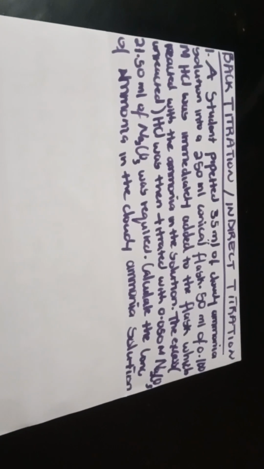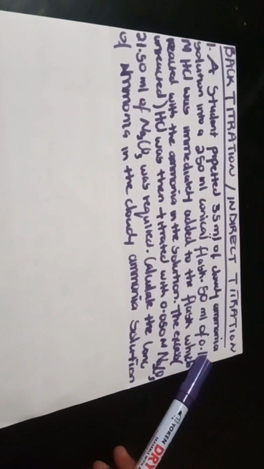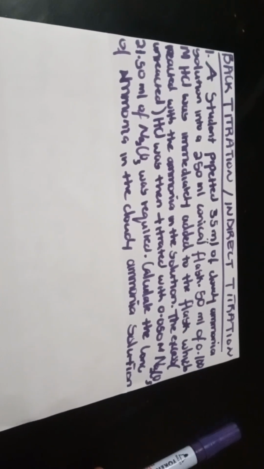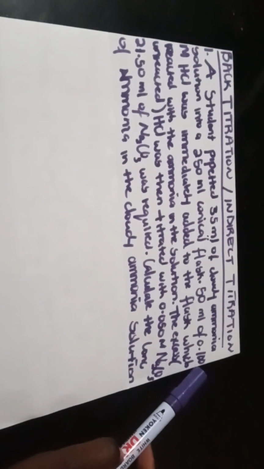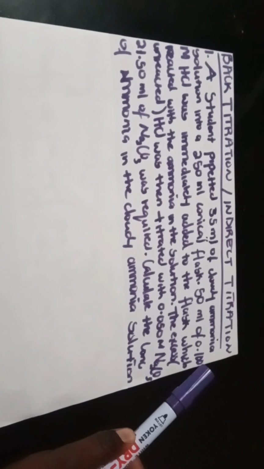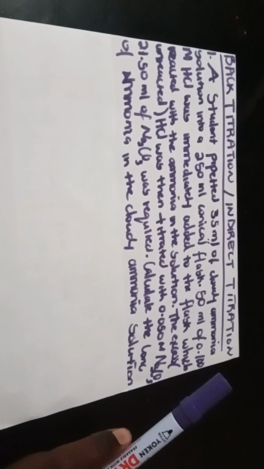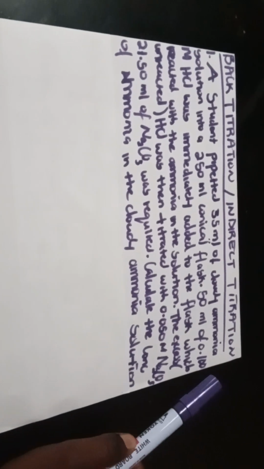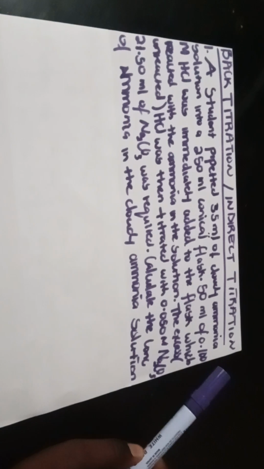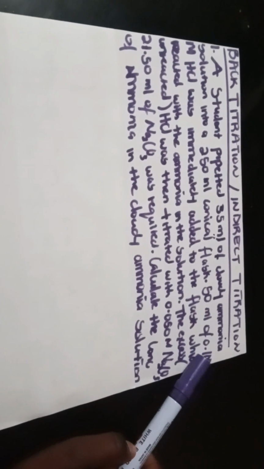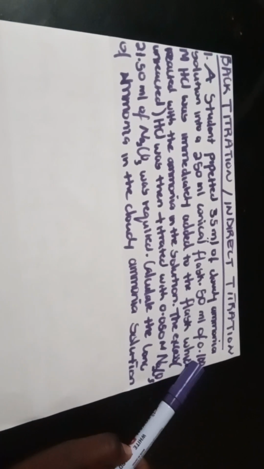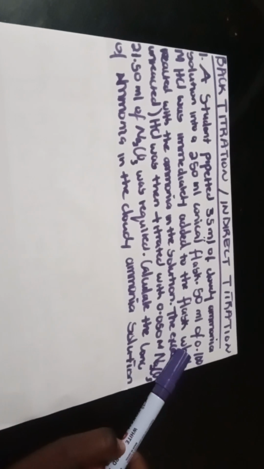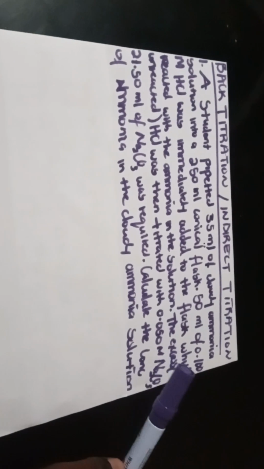So today we're going to look at back titration, or indirect titration. Last time we looked at the general titration. Back titration is a little bit different compared to general titration because it involves two main titrations. In the first titration, your analyte is reacted with your titrant, but the titrant is added in such a way that it is in excess, and then that excess titrant is titrated with a new titrant.